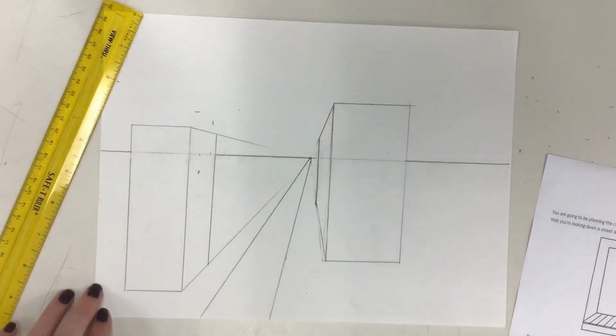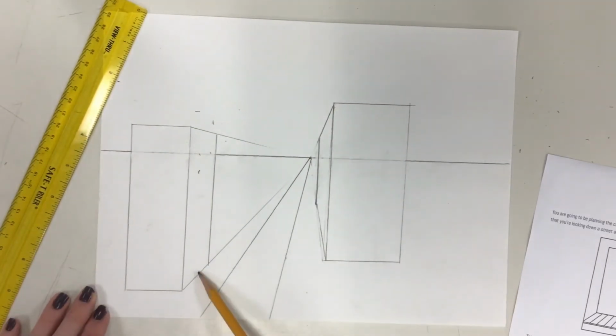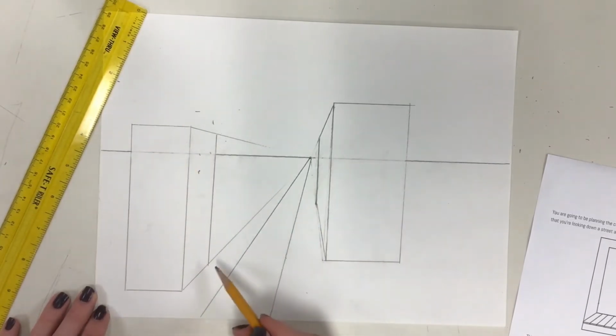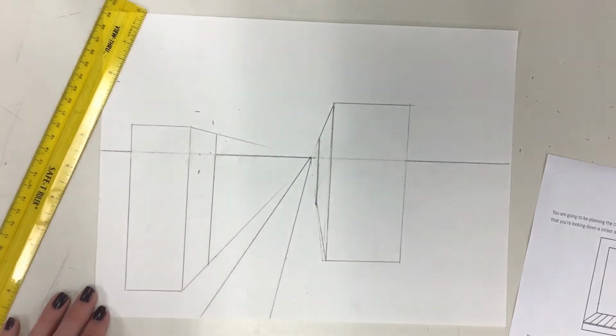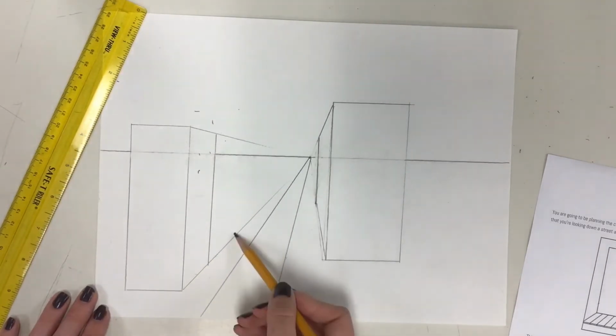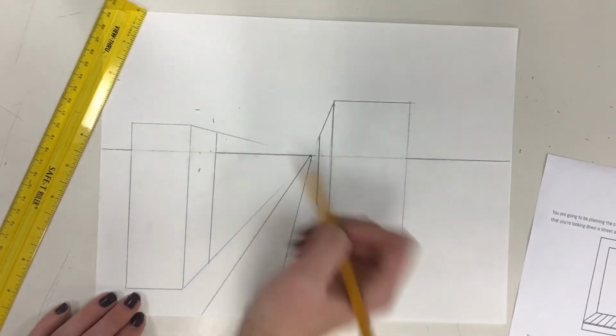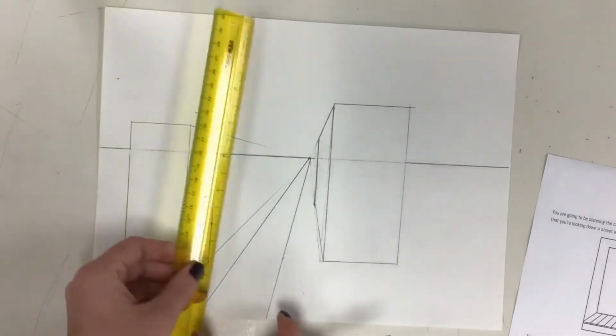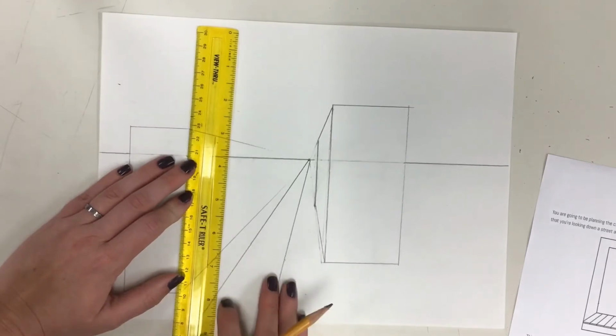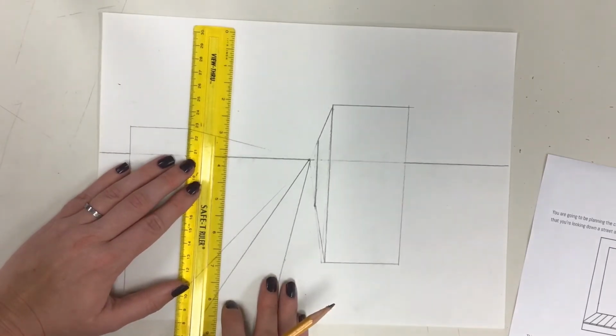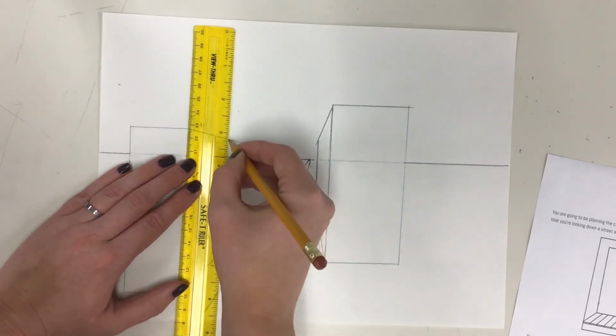All right, I'm going to show you a quick little hack for making buildings that are lined up with each other. So if I wanted to put another building beside this one with maybe just a little alleyway in between, and I wanted the front of this building to line up with the front of this building, I would use these lines that I've already got to make my next building. So I would put in another vertical line right here.